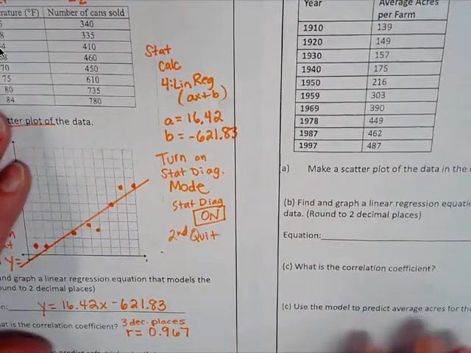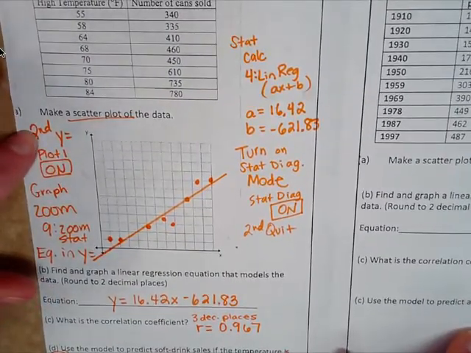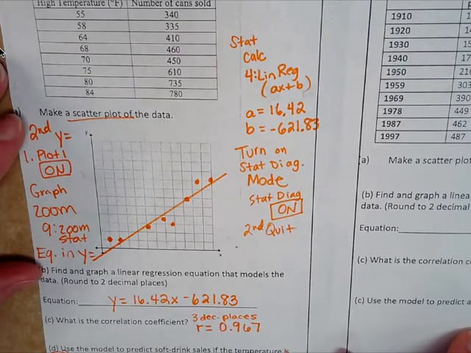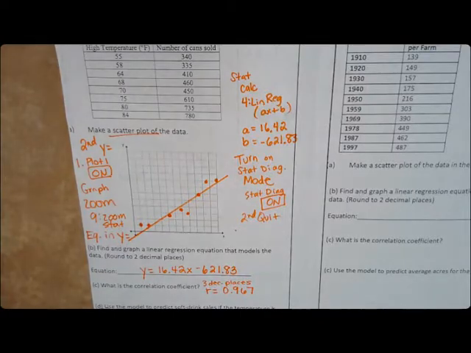So follow the same steps. Hopefully you have this written down. If you don't, you need to write it down because I'm about to move it away from there. So I'm going to pause the video.